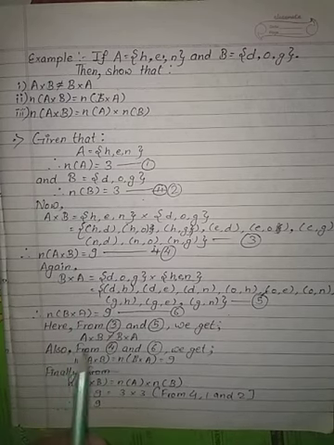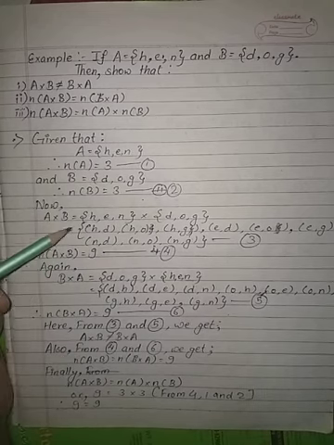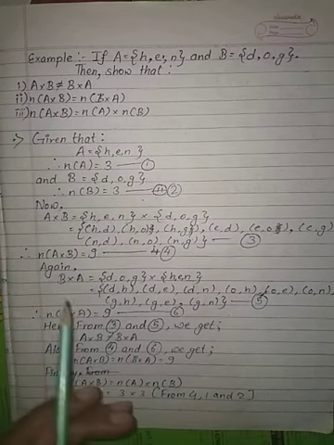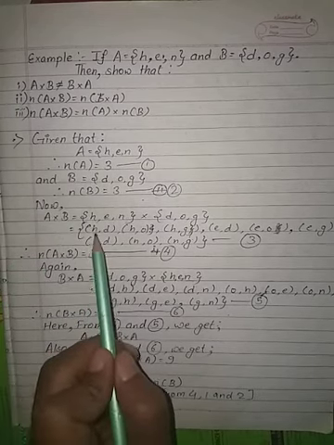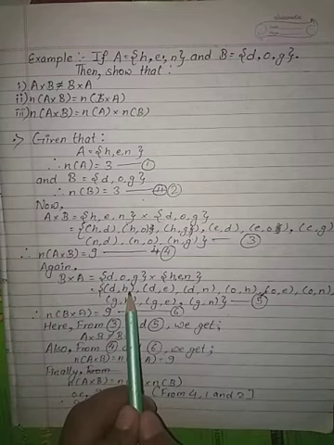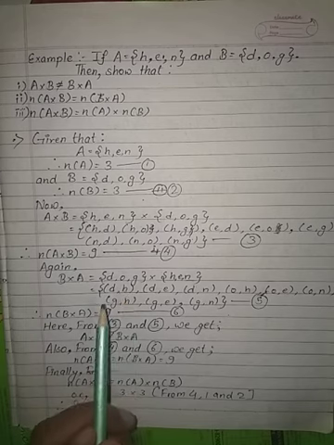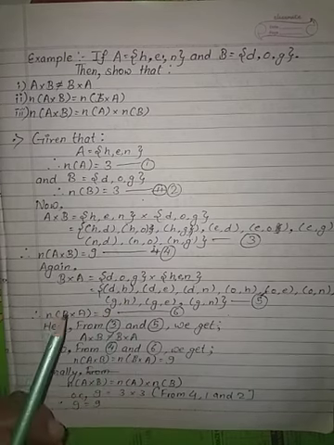All right, so here you can simply see that A cross B is not equal to B cross A. See the first ordered pair here: H comma D and D comma S, they are totally different, isn't it? In ordered pairs, we have already discussed that. You can see the video made by me regarding ordered pairs also.